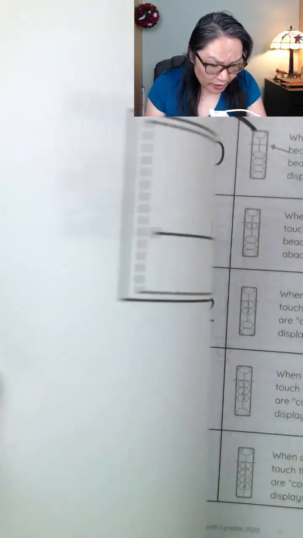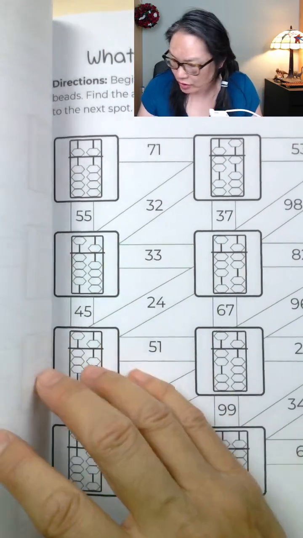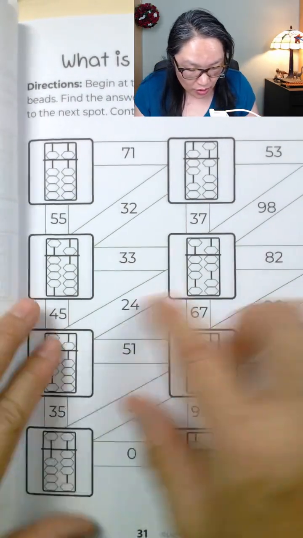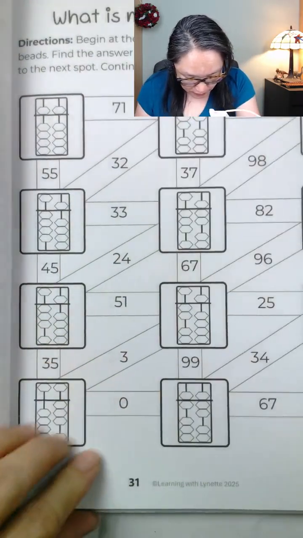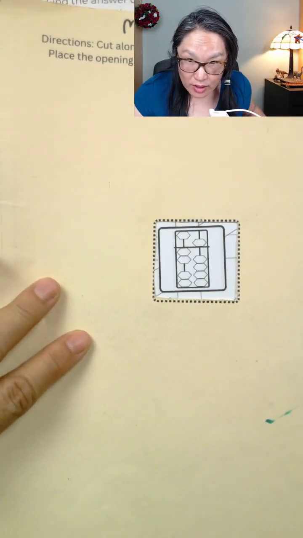Here's my maze, and if anybody's interested, we're going to do some bead recognition just to make sure that we understand how to read the abacus. So here is my maze. If I look at this and I'm only doing two-digit numbers, what number do we think this is?